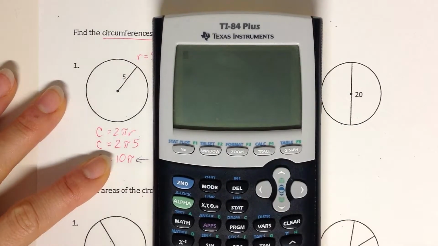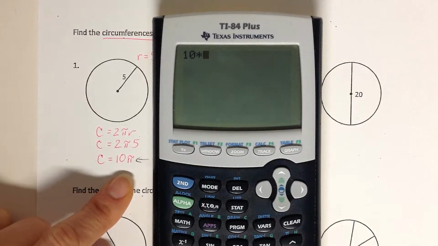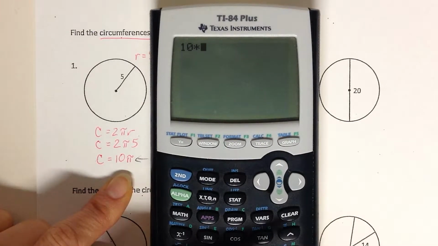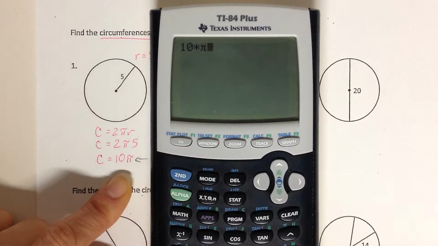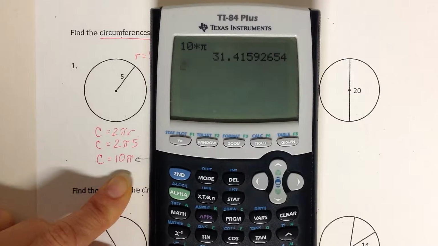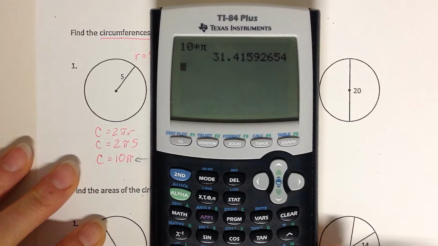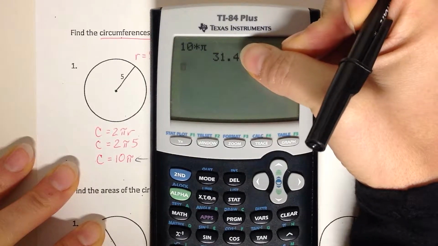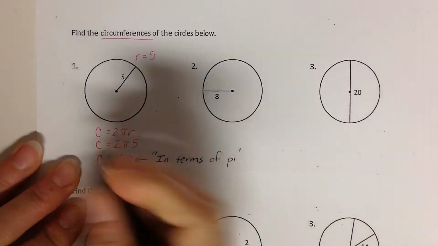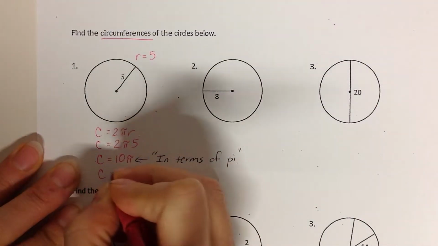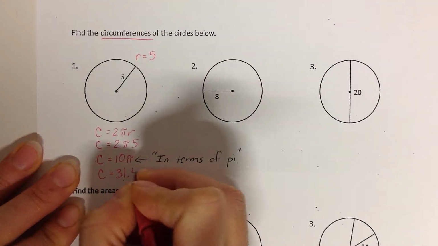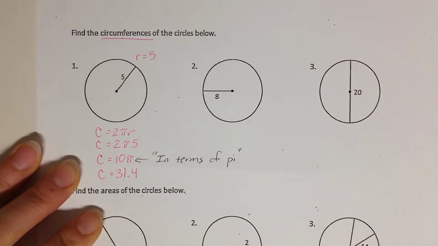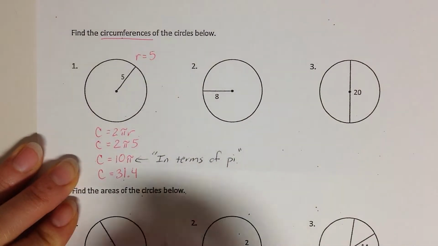I'm going to go to the calculator and I'm going to hit 10 times, or I can just hit pi. It's in blue there, see, very tiny. Okay, right there, pi. So I have to hit second pi. Okay, so I'm going to round to the nearest tenth. So since the next number is a 1, I'm going to leave the 4. 31.4. Alright, so these are both acceptable answers. Both of those are correct.